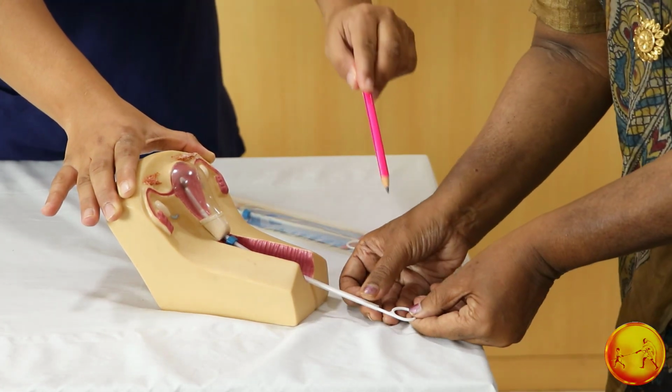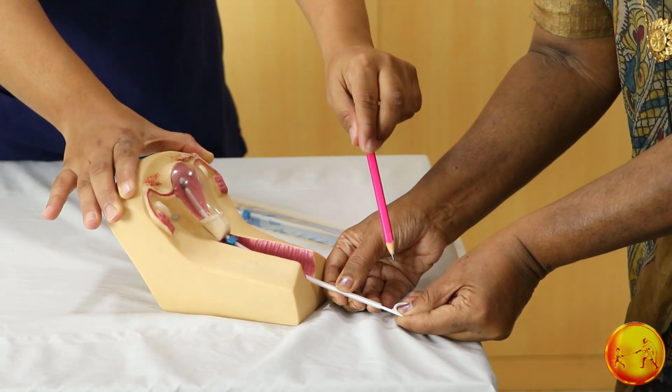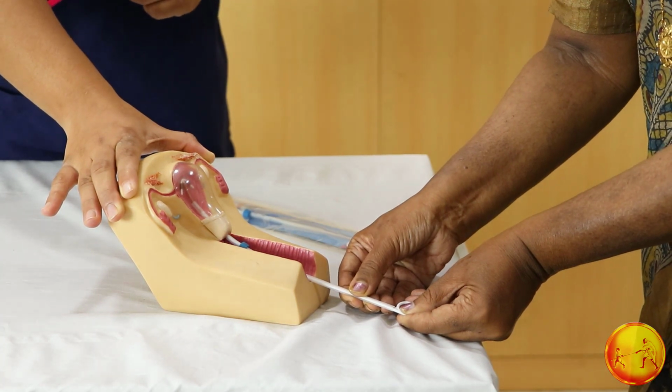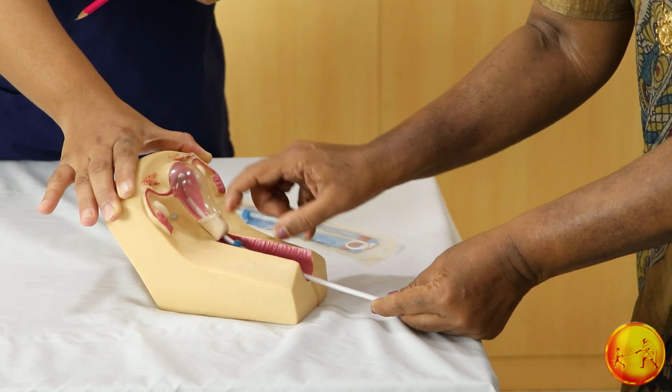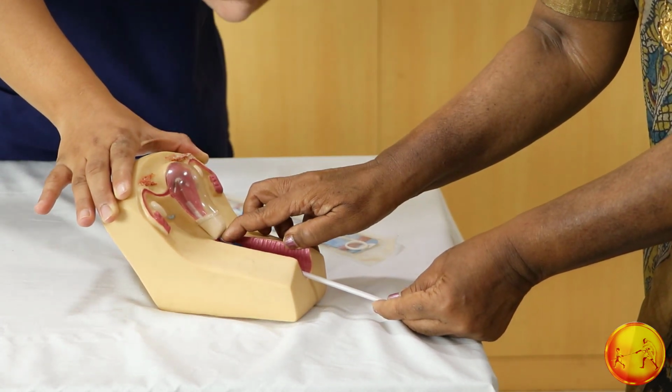Now have a look at this. This is the plunger and inserter. The plunger will be positioned steadily and the inserter is withdrawn, and when we have a look at that, it is seen that the copper T gets loaded at the level of the fundus of the uterus.